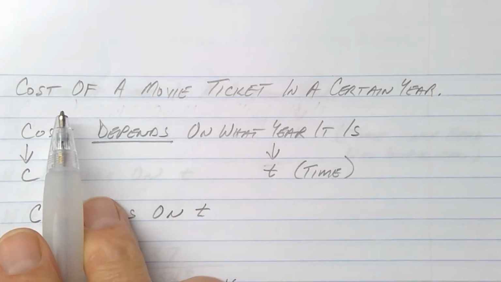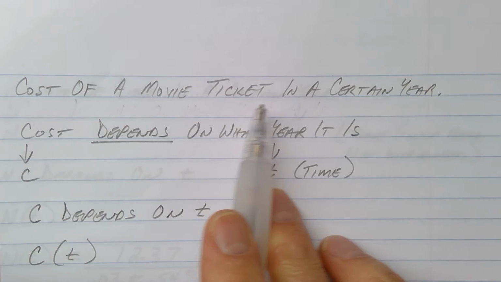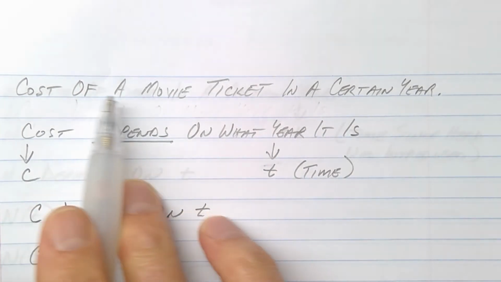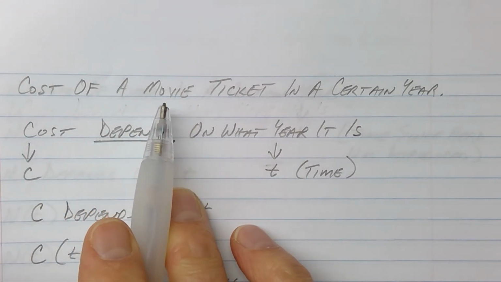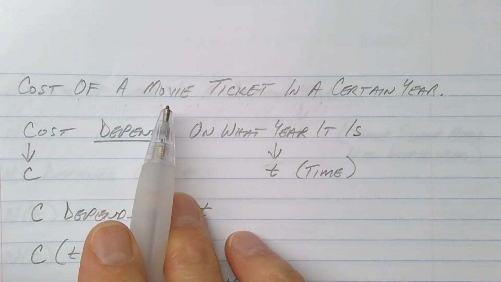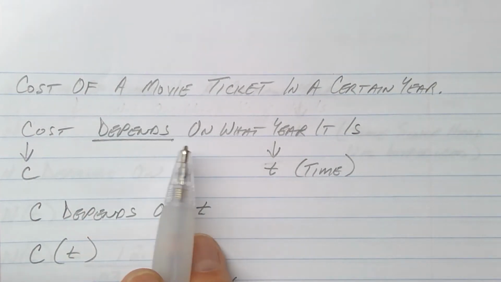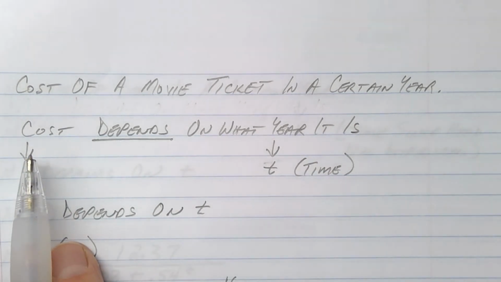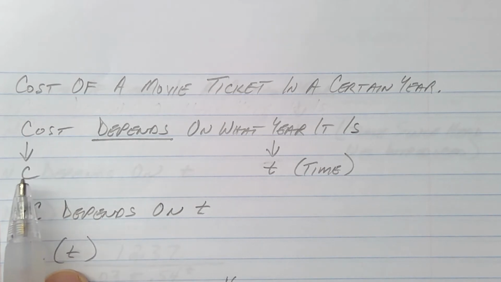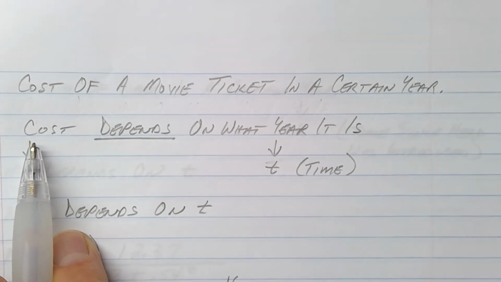All right, let's talk about a function that calculates the cost of a movie ticket in a certain year. Like back when I was a kid, it only cost $1 or $2 to go to a movie. But nowadays it costs you $8, $10, whatever. So the cost kind of depends on what year we're talking about. Now to write this in function notation, I'm going to use C for cost. So I'm going to name my function C because that's a nice handy letter that goes with my problem.